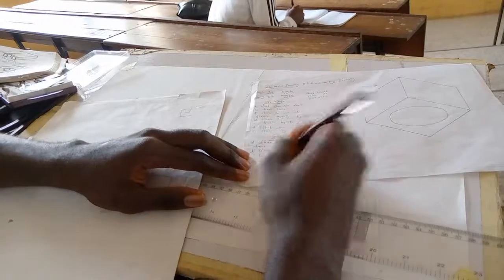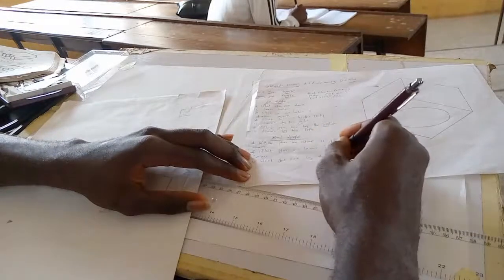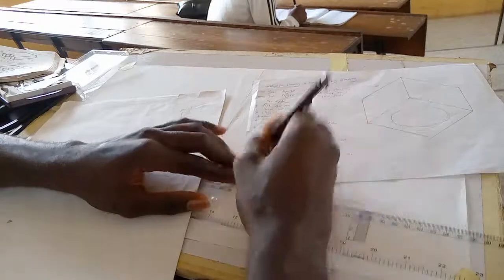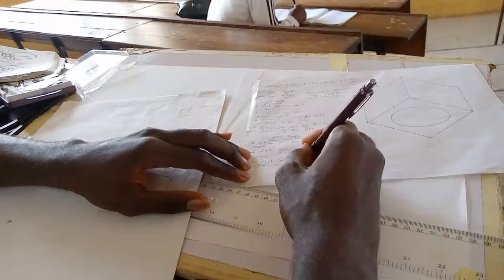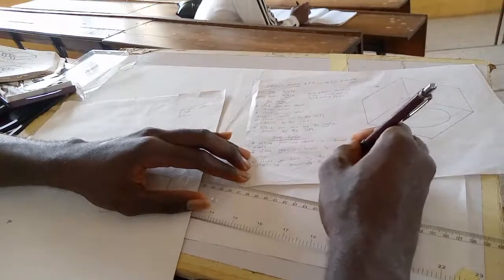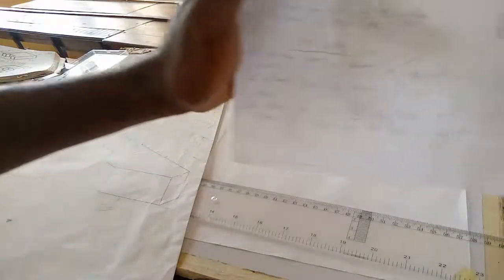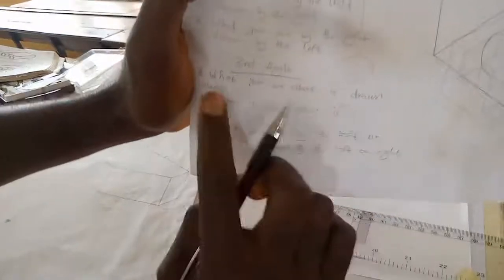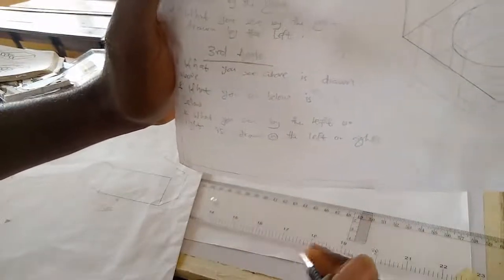What you see by the left or right is drawn at the left or right. Alright, so a quick summary of third angle: what you see above is drawn above, what you see below is drawn below, and what you see by the left or right is drawn by the left or right. Okay.